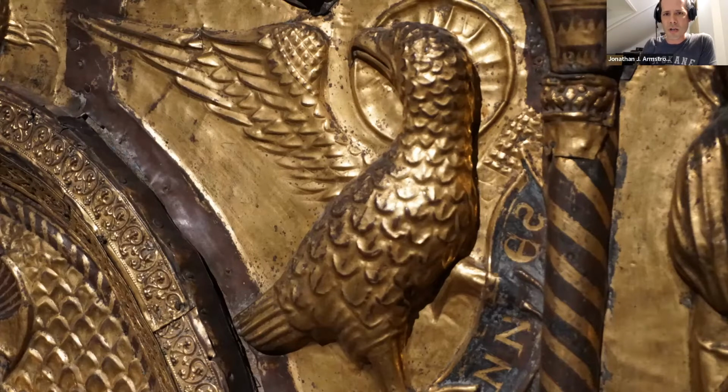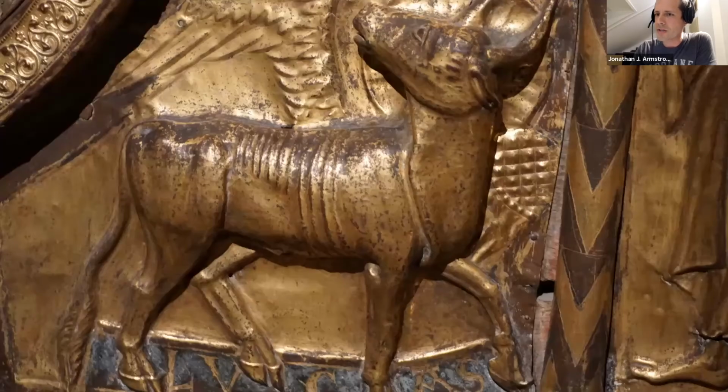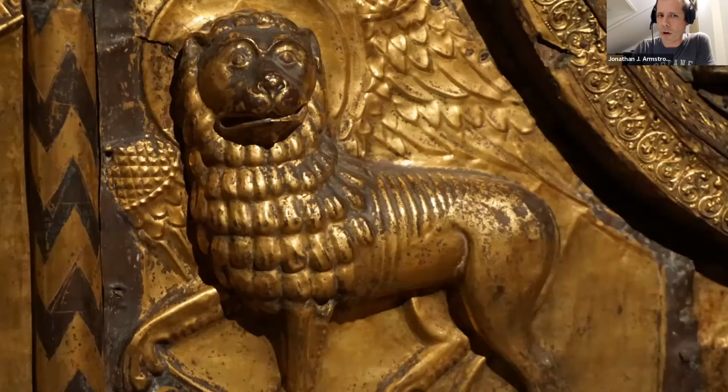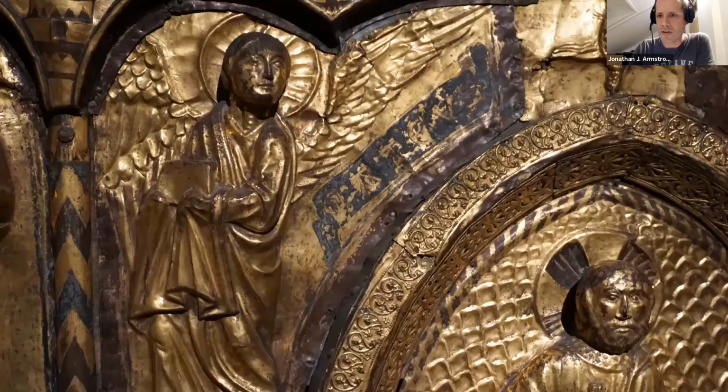And the traditional way of depicting the evangelists will be to use the image of the ox for Luke. Here's Luke, the eagle for John, the lion for Matthew, and the man for Mark. There's actually a couple different systems. There's a couple different ways that can pan out, but usually that's the way that those 4 animals or characters are attributed to the 4 evangelists.